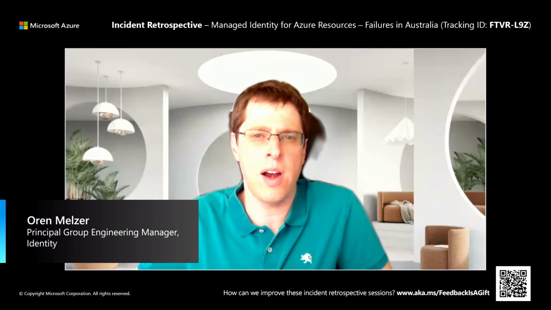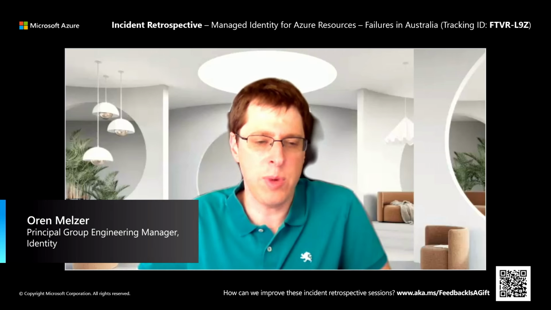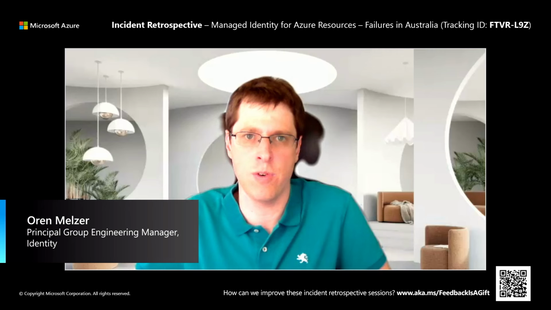An incident fired on our on-call engineer, I believe, within something like 6 minutes after the first failures started occurring. We were on a call right away. We involved our key engineers that we needed to involve, and we knew right away that it was related to this key rollover because we knew that we had just performed this key rollover in Australia East.